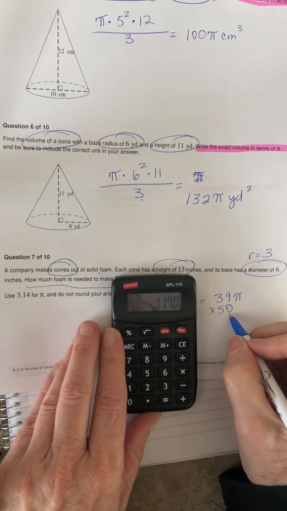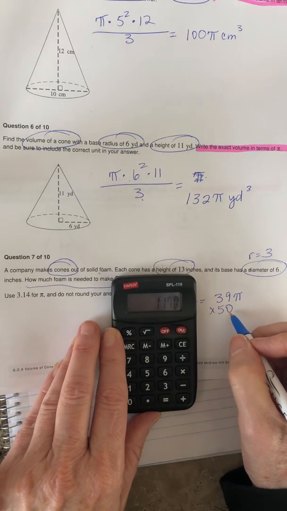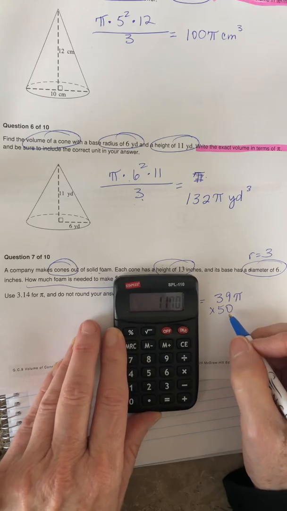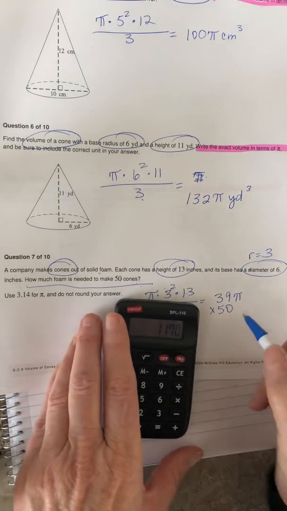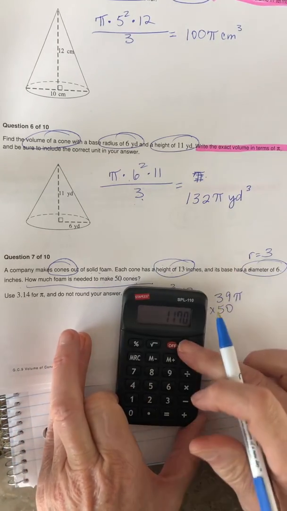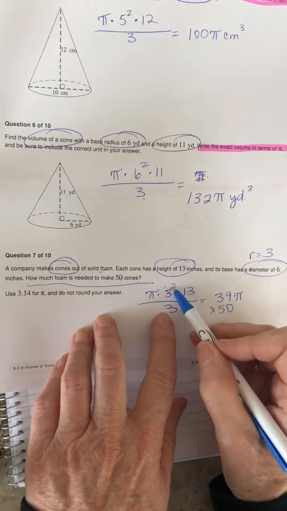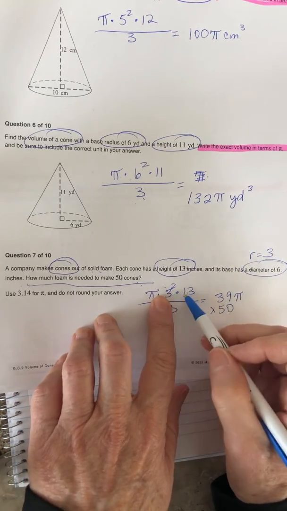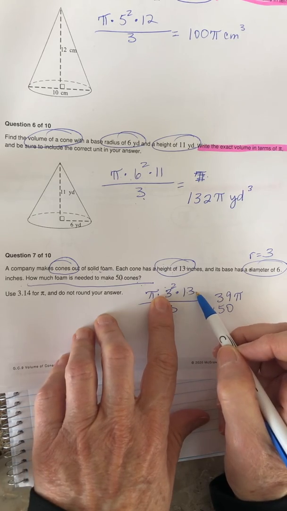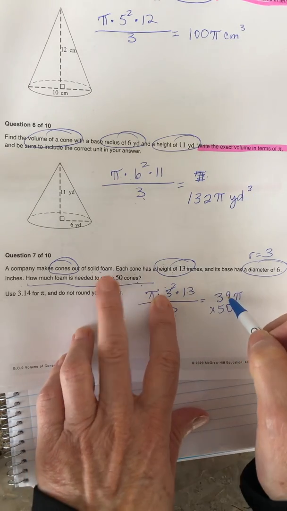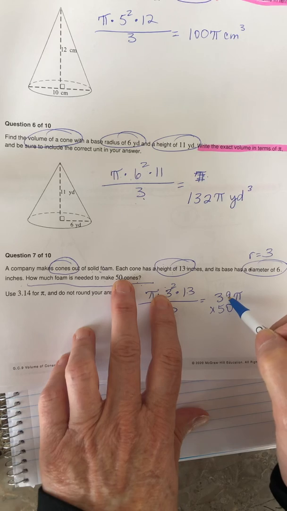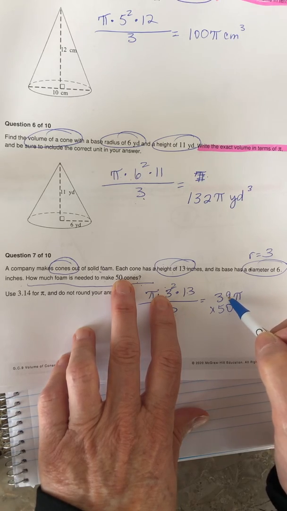Okay, 1170. That's not what they have. All right, let me check this again. I have 9, and 9 divided by 3 is 3. 3 times 13 is 39. And we have 50 cones on number 7.